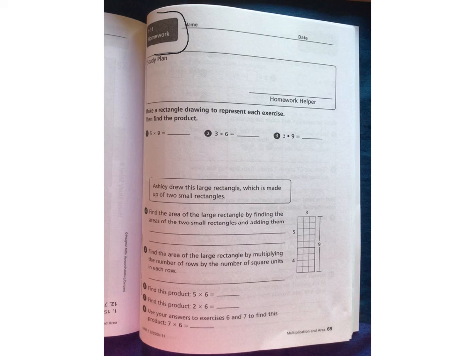They want us to make a rectangle drawing to represent each exercise. I want you to do your best drawing that you can. I know sometimes when you're doing the squares, it's hard. So what I'm going to do first is draw a line like this in between these, because otherwise the drawings get kind of confused. Okay, so we have 3 spots now to show.